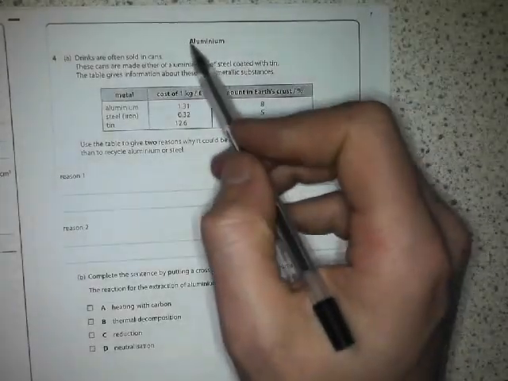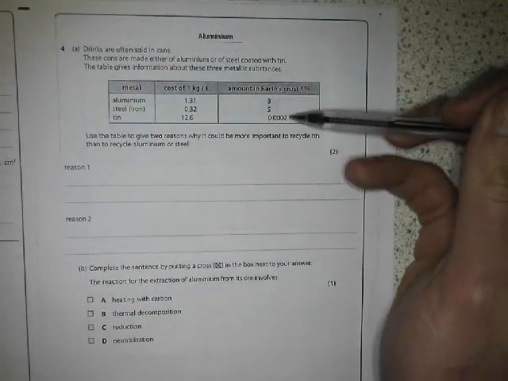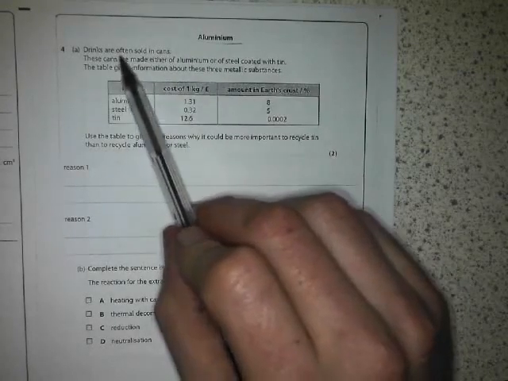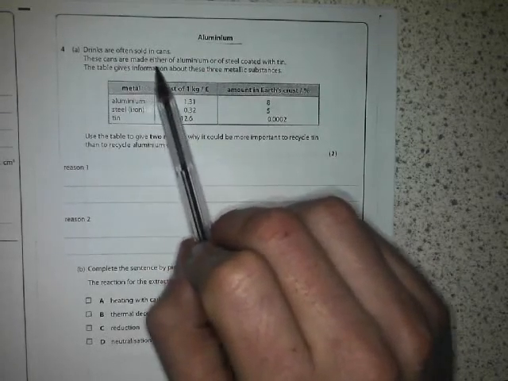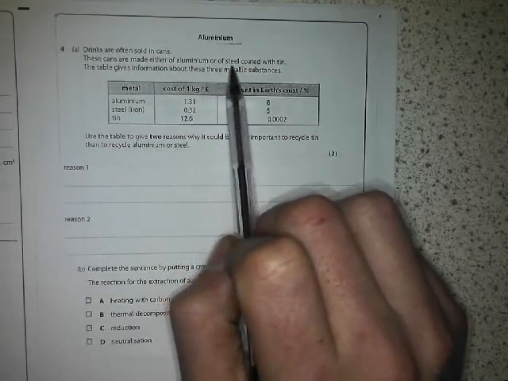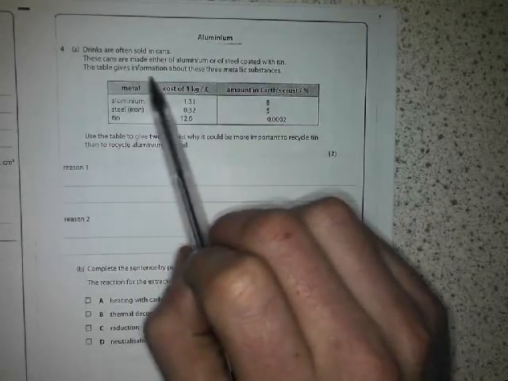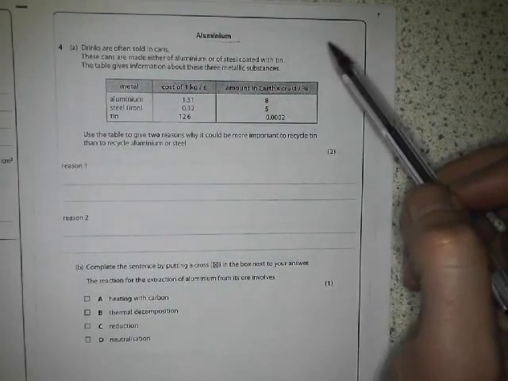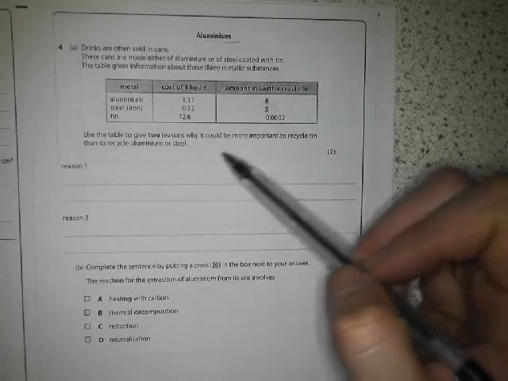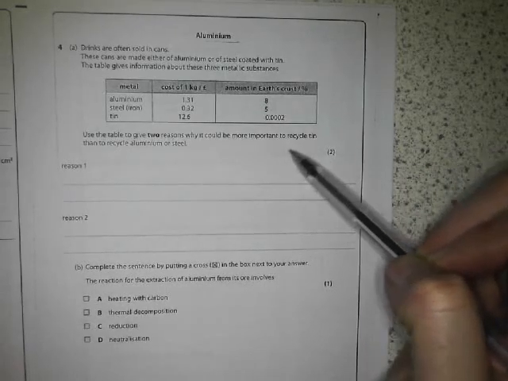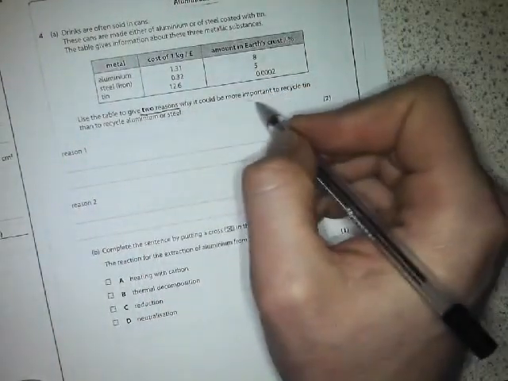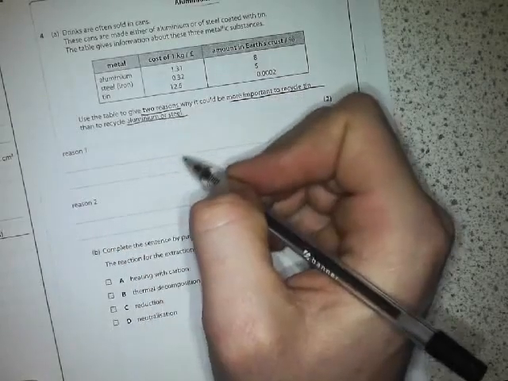So now I'm talking about metals, aluminium. First real bit of data to analyse here. So let's do it and do it well. Drinks are often sold in cans. These cans are made of either aluminium or steel coated with tin. The table gives information about these 3 metallic substances. Use the table to give 2 reasons why it could be more important to recycle tin than aluminium or steel.